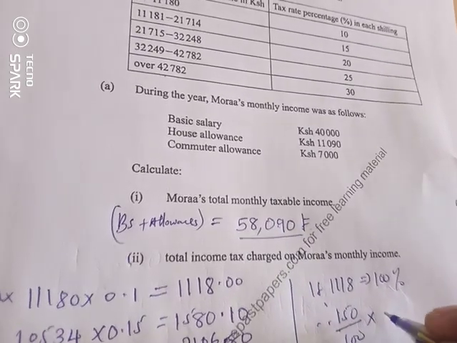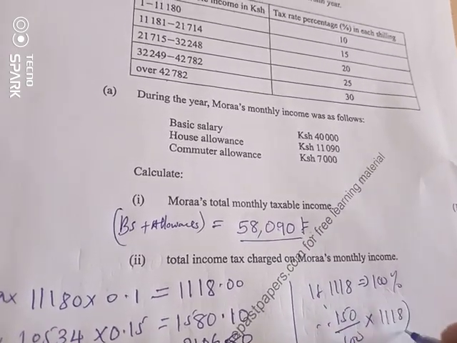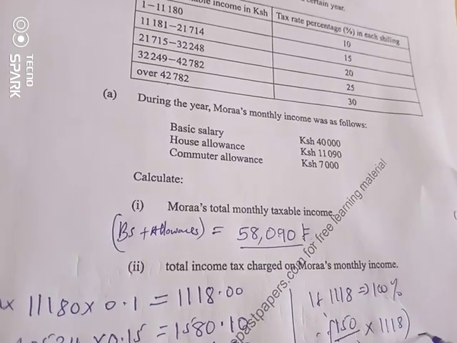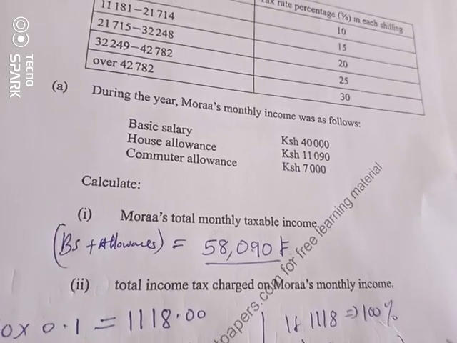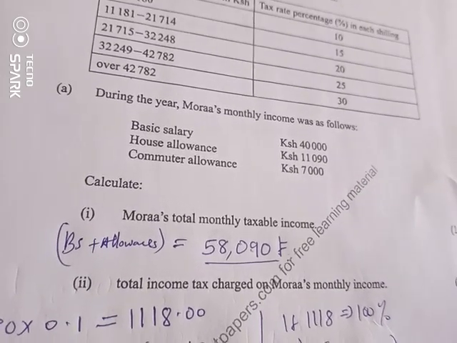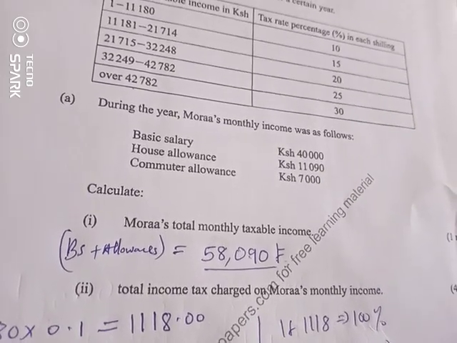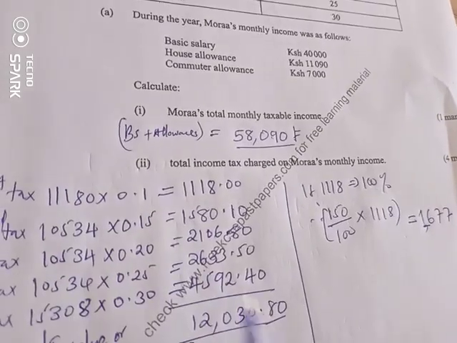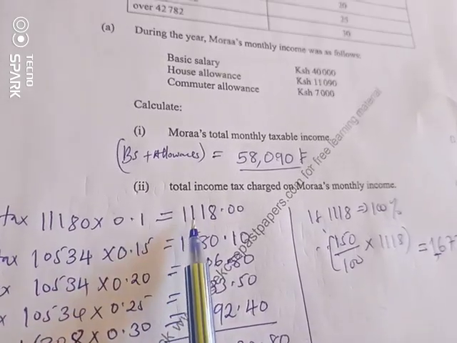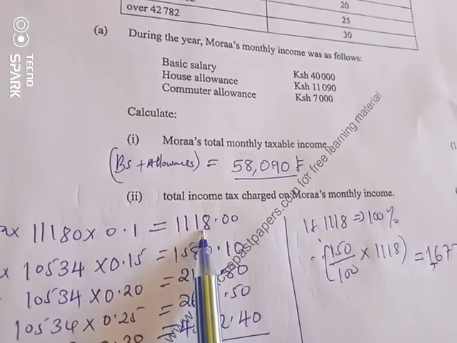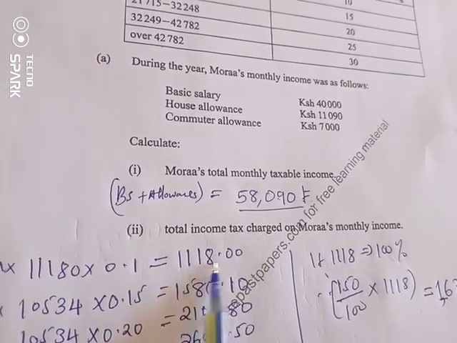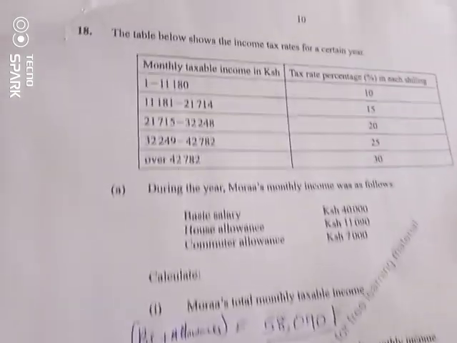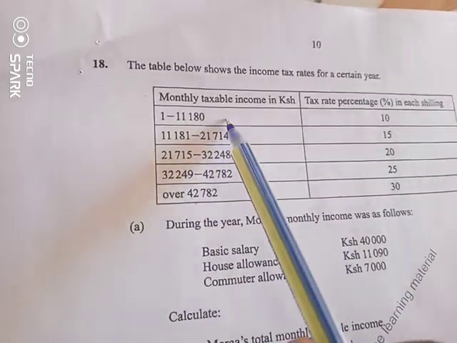So 150% will give us how much here? If you work it out, we get 1,677. So that is the tax. The new tax shall be, instead of 1,118 shillings, it shall be 1,677 shillings. So what does it mean? This band will change.